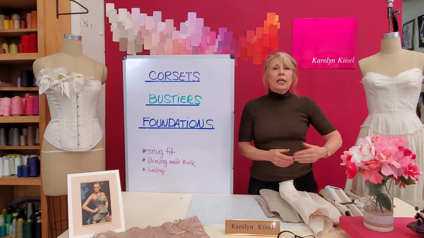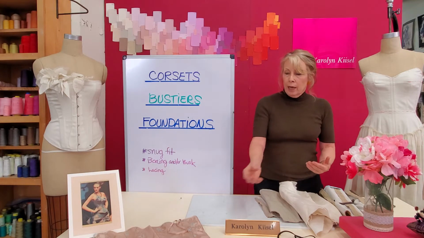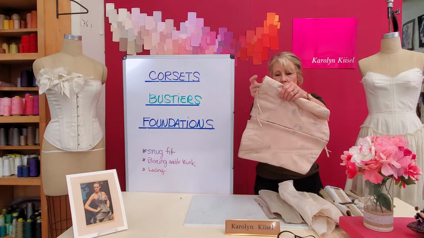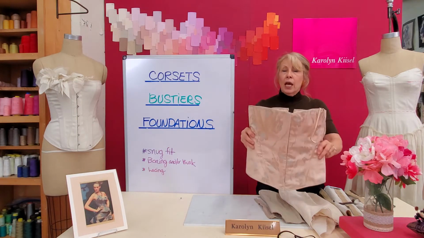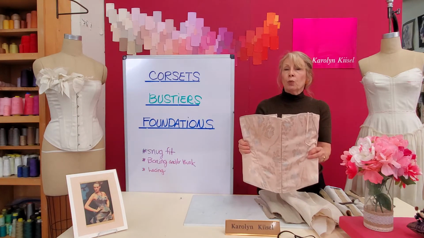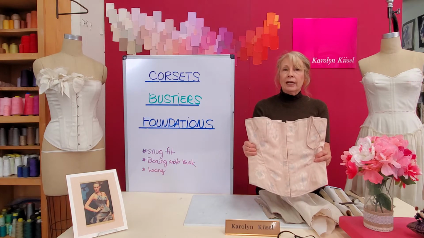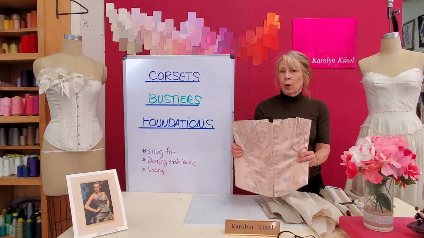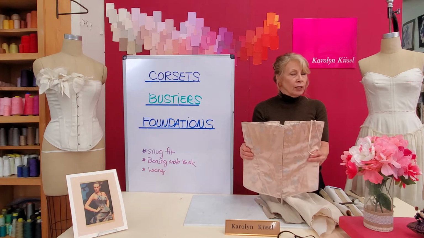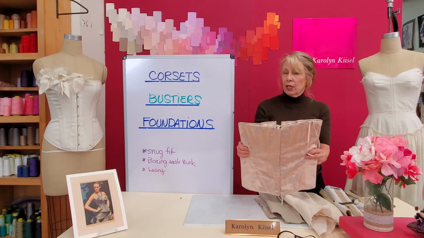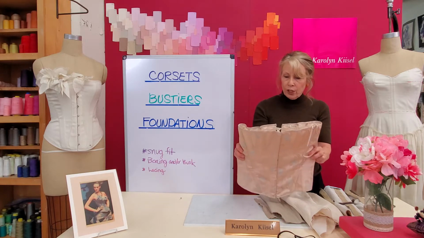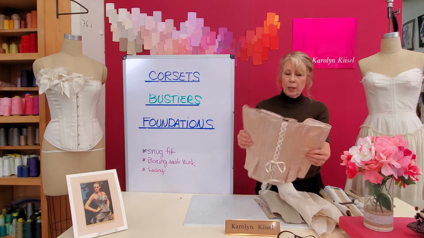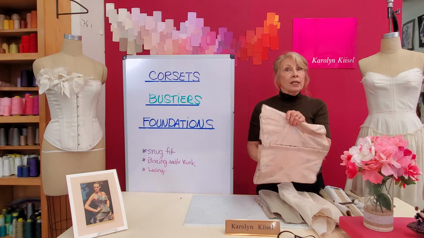The corset is the classic: boned, laced up the back, very tight fitting, intended to be worn as an undergarment, and intended to shape your silhouette. So whether it be a Georgian silhouette, an Elizabethan, a Victorian, the formal corset is intended to shape the silhouette and worn as an undergarment.